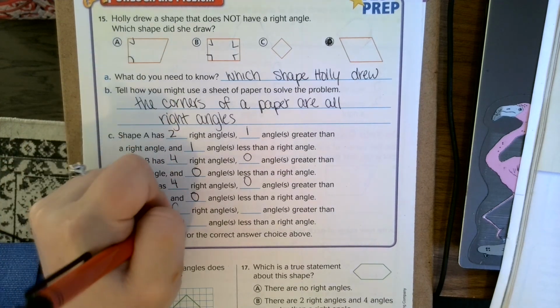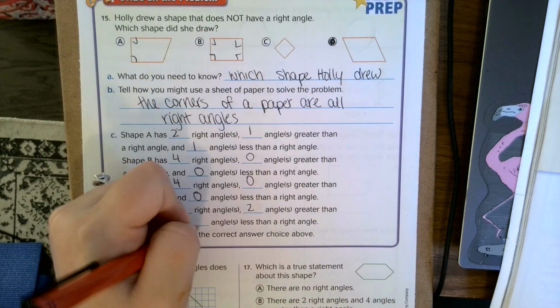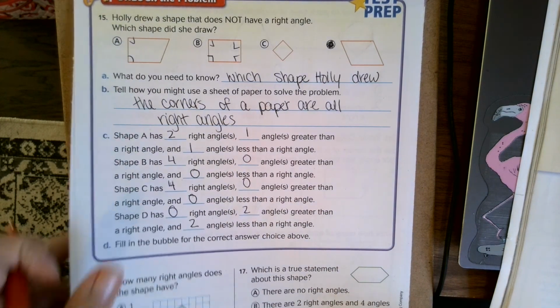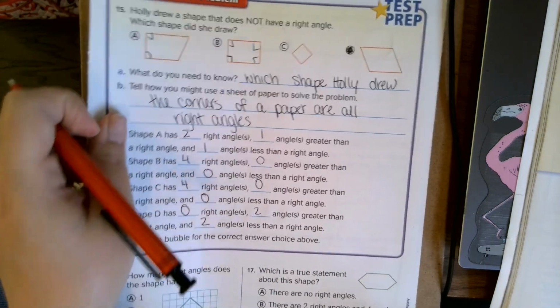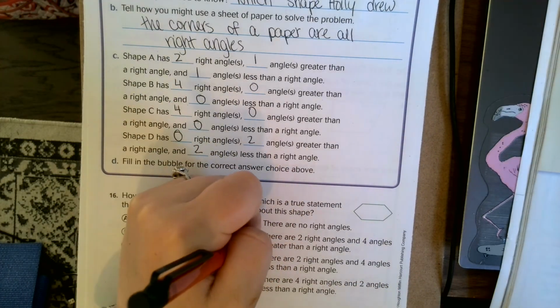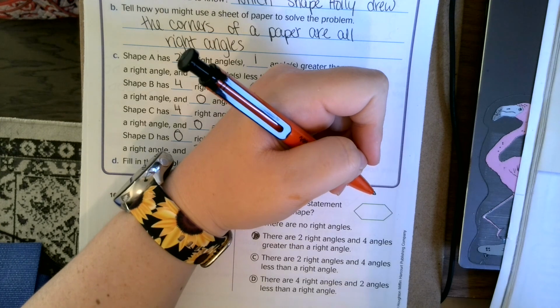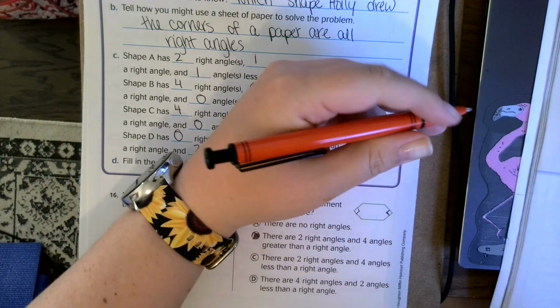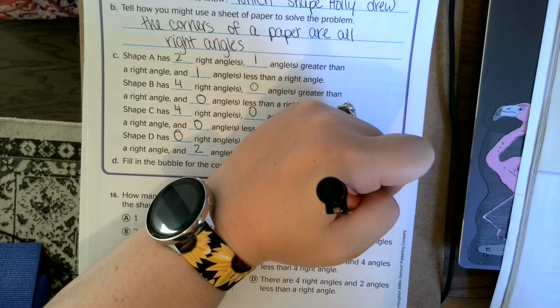Shape D has 0 right angles, 2 greater than, and 2 less than. So that would mean shape D is correct. In question 17, which is a true statement about the shape? The correct answer is letter B. There are 2 right angles, which would be here and here, and 4 angles greater than.